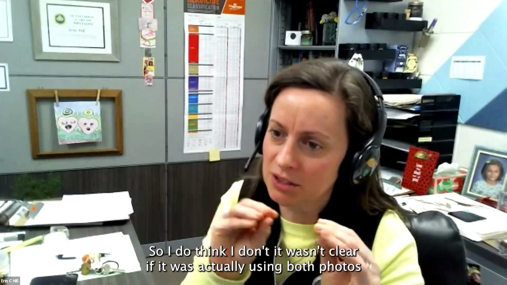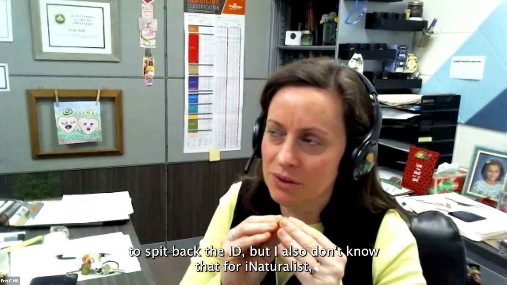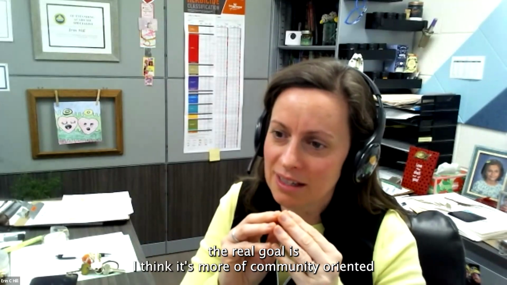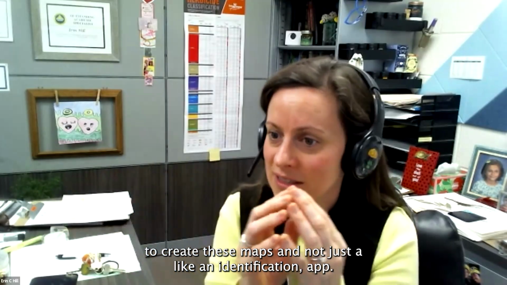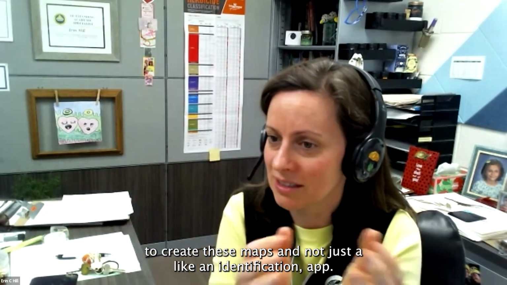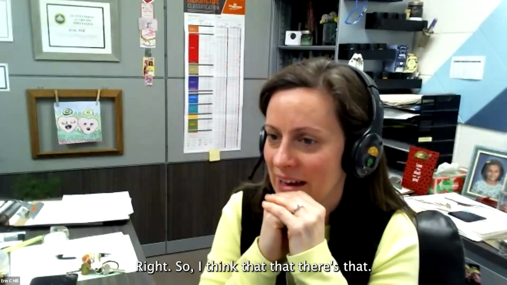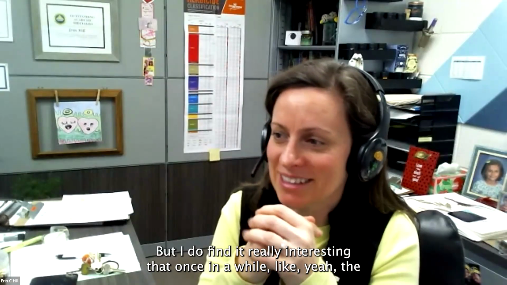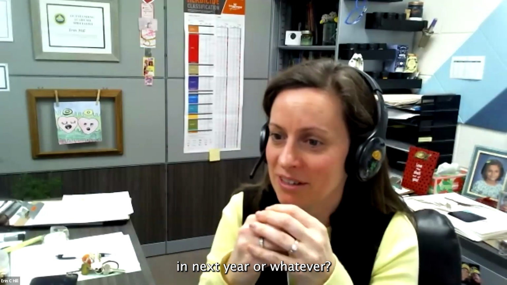It wasn't clear if it was actually using both photos to spit back the ID, but I also don't know that for iNaturalist that's the real goal. I think it's more community oriented, to create these map collections, and not just an identification app, right? But I do find it really interesting that once in a while app companies will reach out and say, "Hey, can you put ours in next year?"